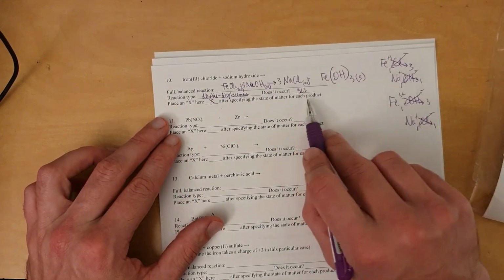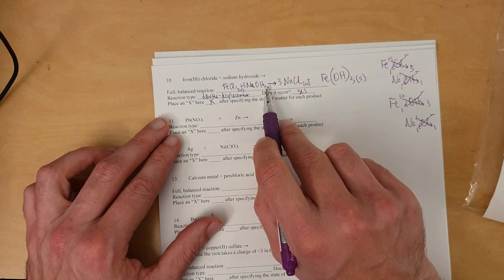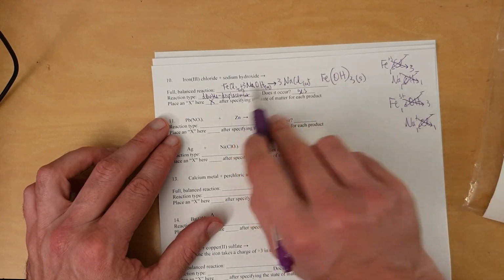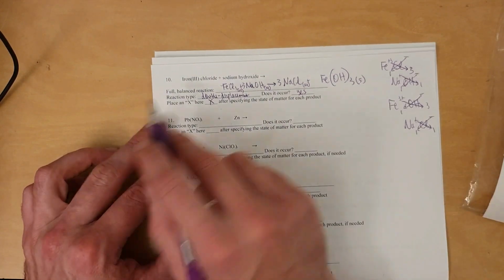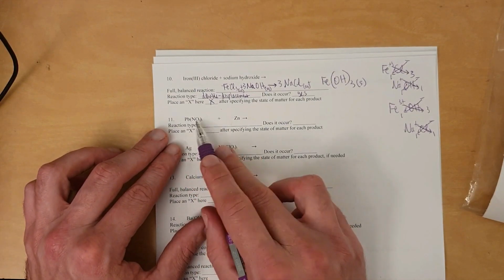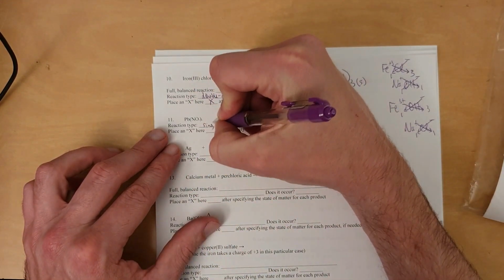All right, and I know it says product, but you got to specify state of matter for the reactants, because if you had all aqueous here, but if you had a non-aqueous here, you would still say it occurs. All right, so this one, classic single displacement.